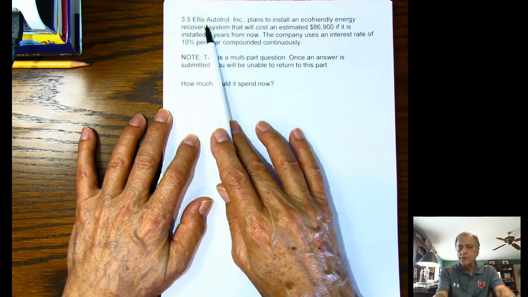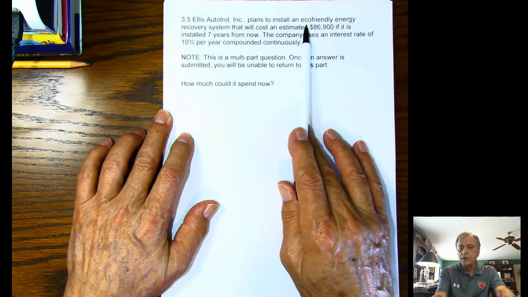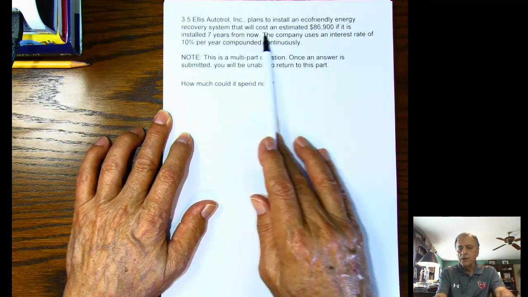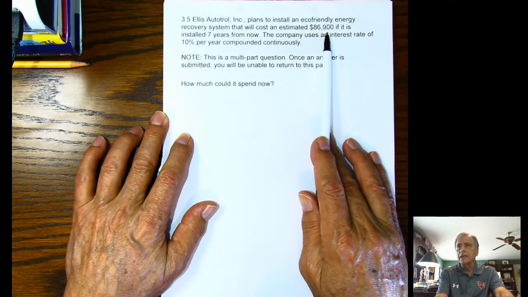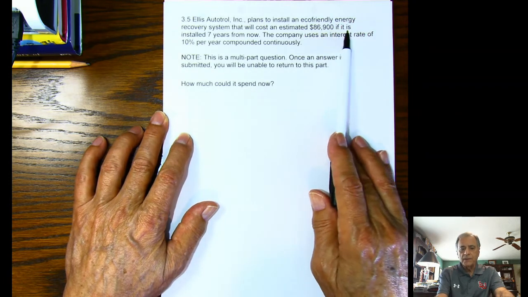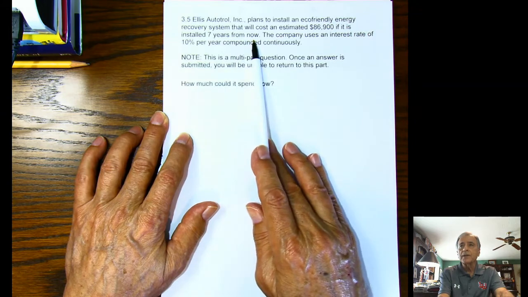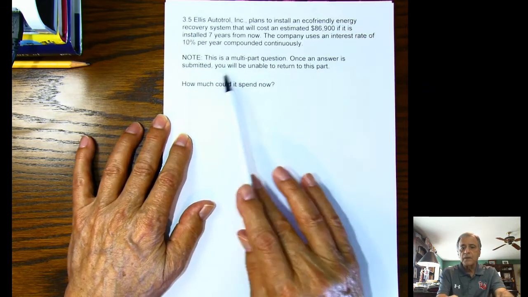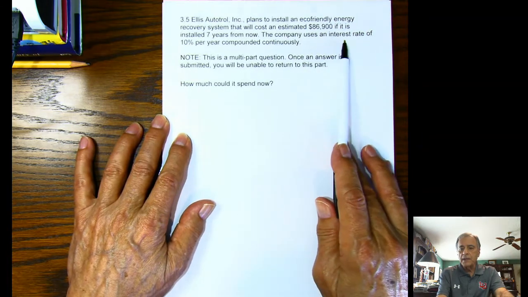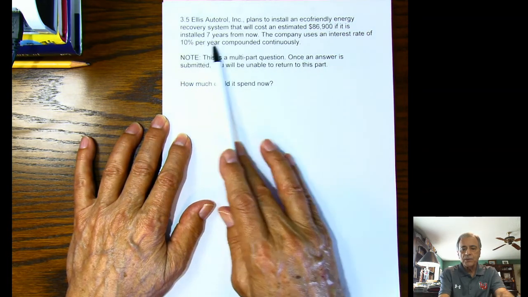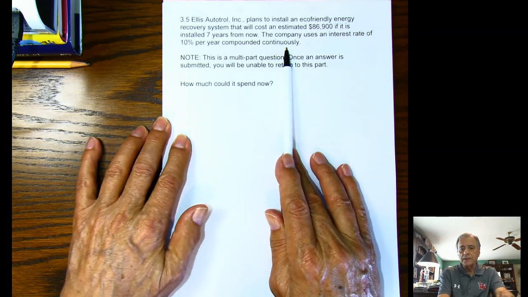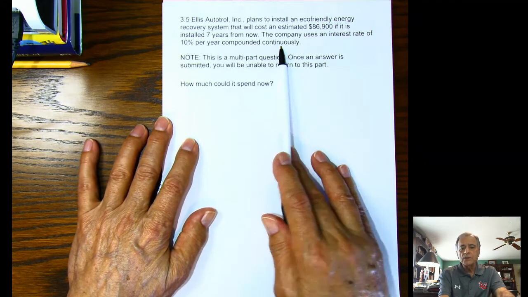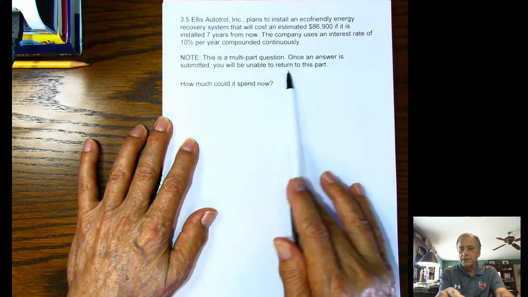It says Ellis Auto Troll plans to install an eco-friendly energy recovery system that will cost an estimated $86,900 if it is installed 7 years from now. So this is out in the future, this $86,900. The company uses an interest rate of 10% per year compounded continuously, and we haven't worked one with continuous compounding, but as I mentioned, it's the easiest kind.